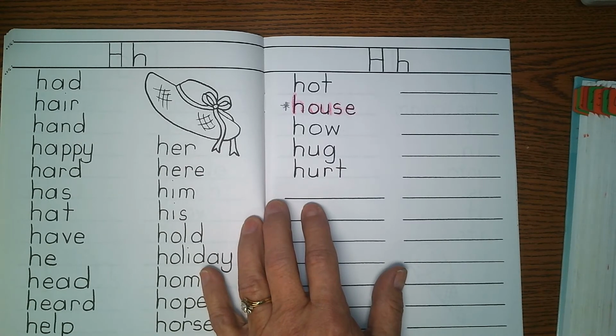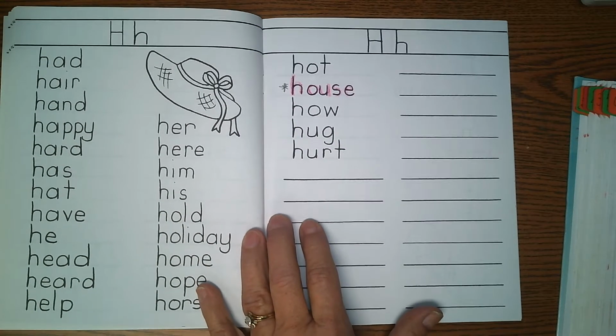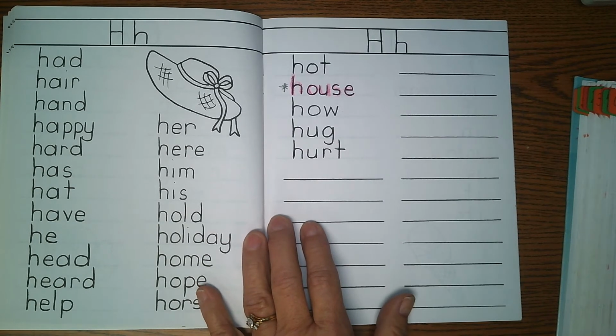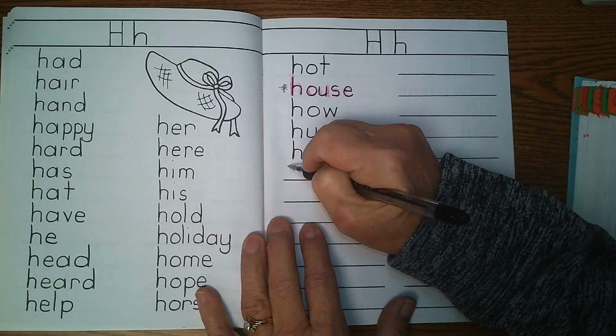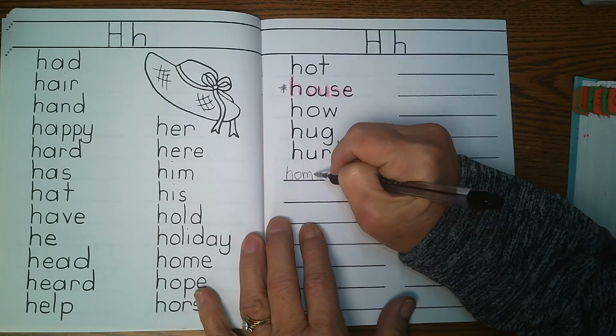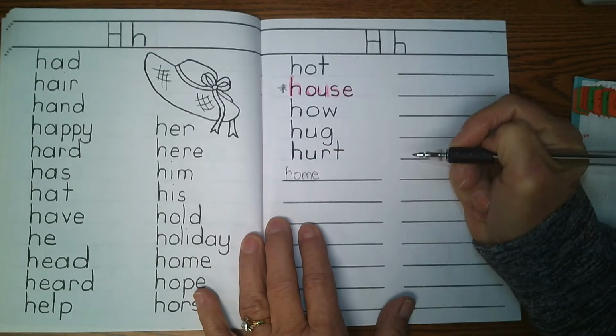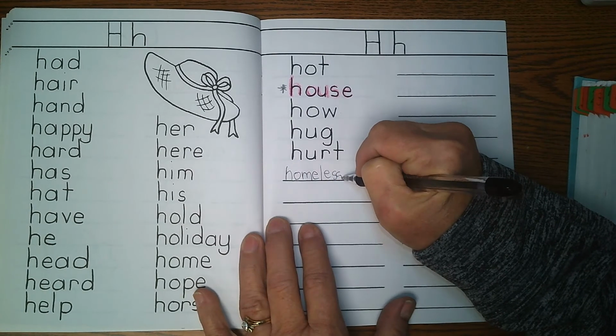Okay, the next H word is the word homeless. The family was homeless. That would be very sad. It's not a compound word. It has a suffix. H-O-M-E, home, less, L-E-S-S.